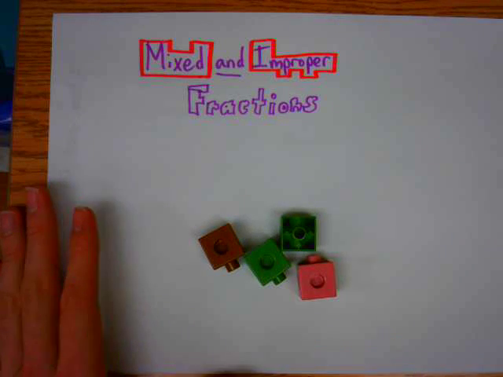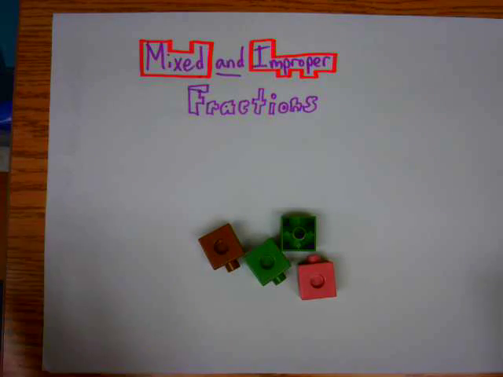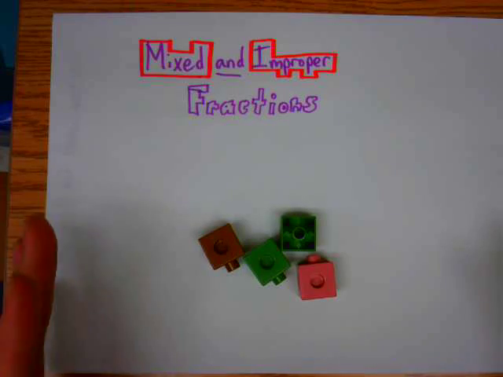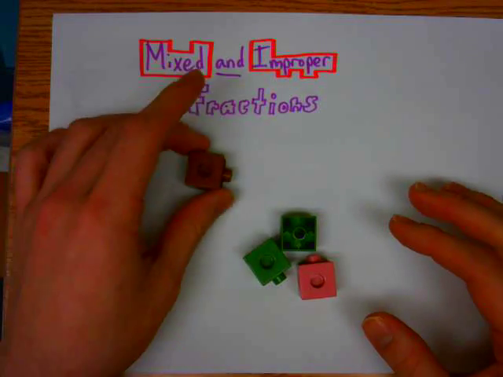All right, welcome to today's lesson. Today we're going to be looking at mixed and improper fractions. To get started, we have to understand a concept about fractions: that fractions are equally divided parts of a whole.